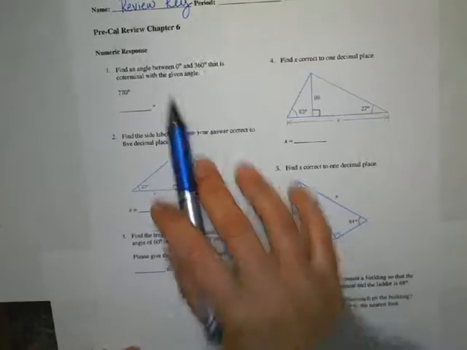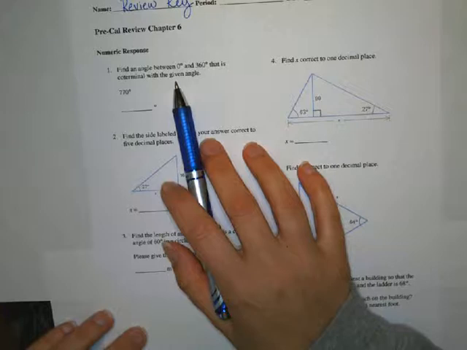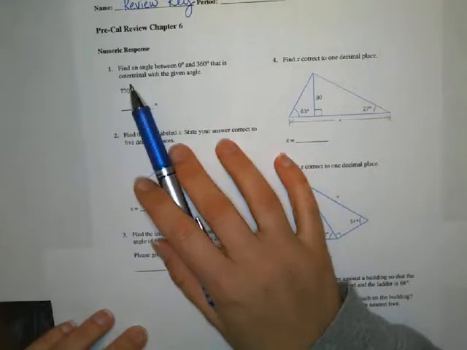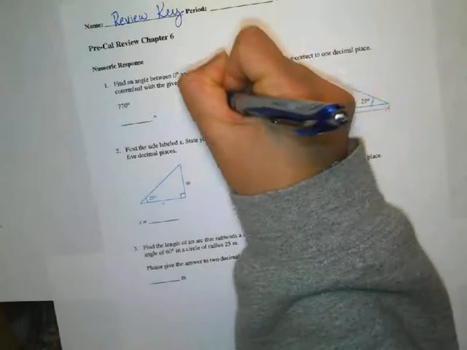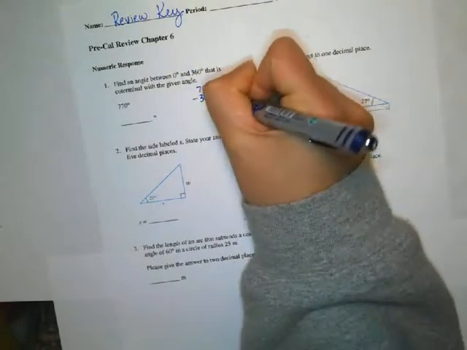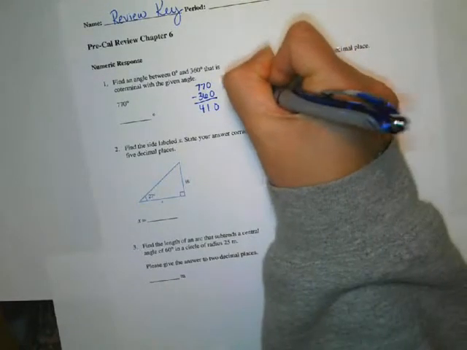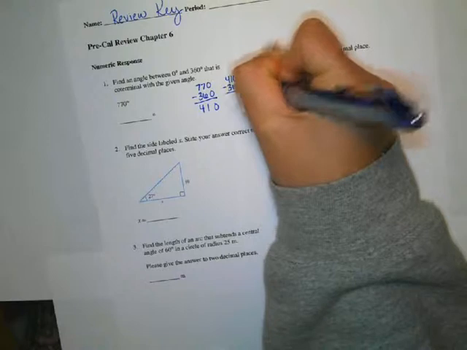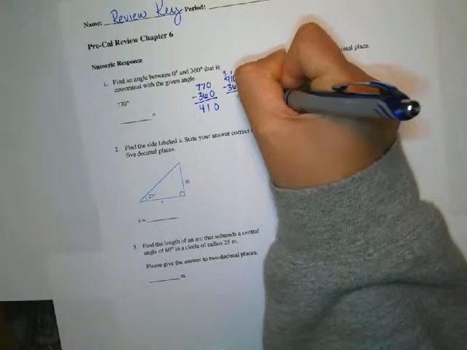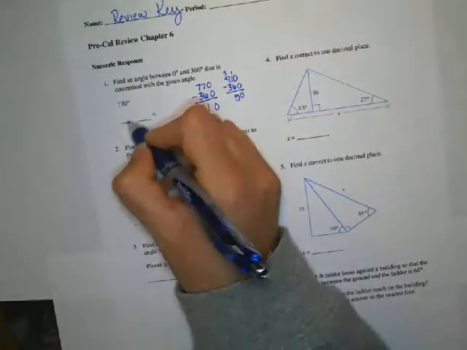But number one, it says find an angle between 0 degrees and 360 degrees that is coterminal with a given angle. So remember here, a full circle is 360, so we subtract 360 until we get between 0 and 360. So I'm at 410, and I keep going until I get to 360. So 50 degrees. It's between 0 and 360, so that one will work.